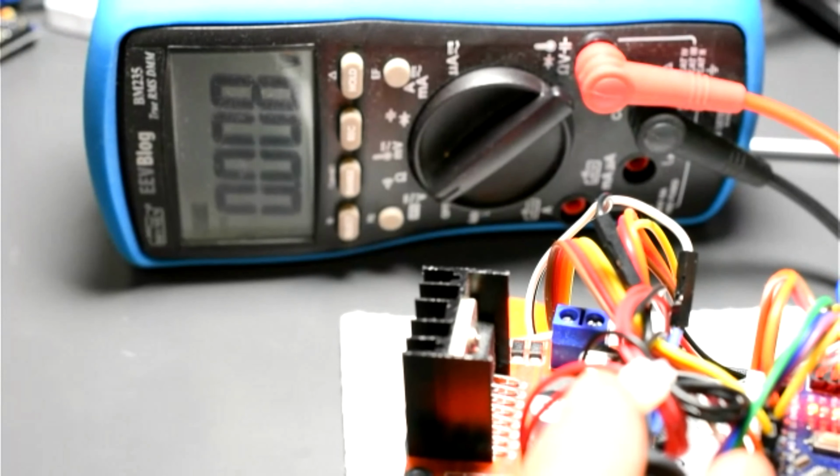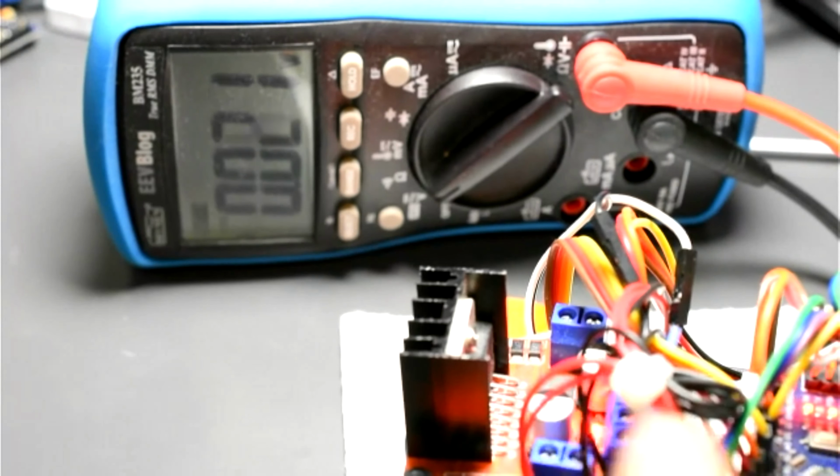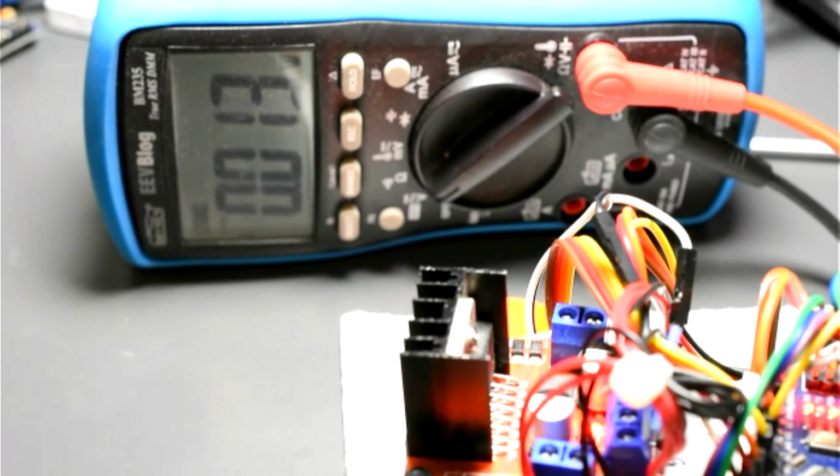Another method here, I'm just trying to double check. Yeah, 10 or 11 should be outputting something, but they're not. So as part of analog write, doesn't seem analog write.